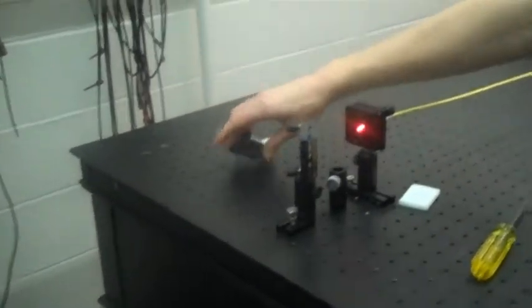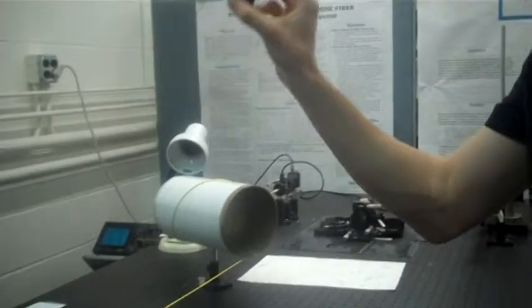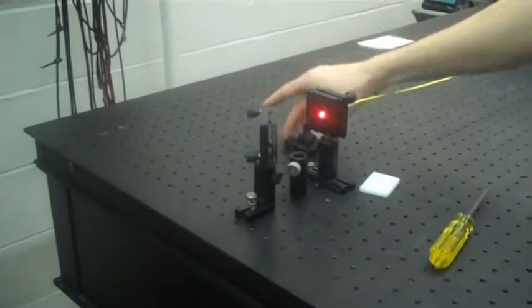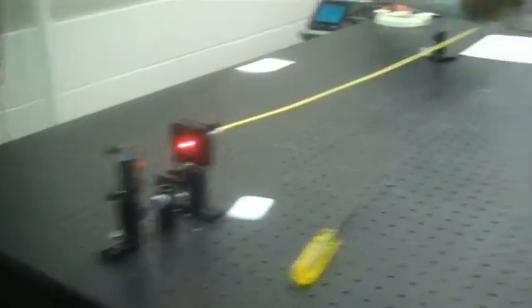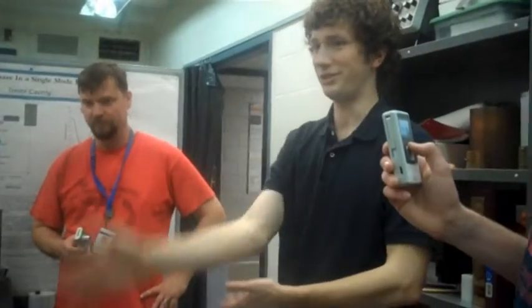The polarizer is actually not in the beam line right now, but this is the polarizer. It would go there. Have you guys done polarization? No, we haven't done polarization. Okay. So you can sort of think about it as there's this property of light which can be polarized.